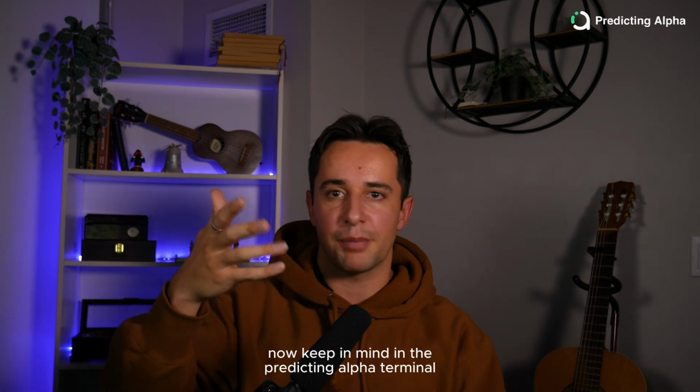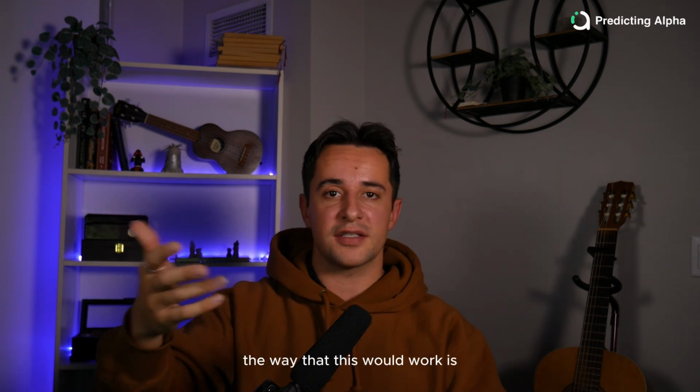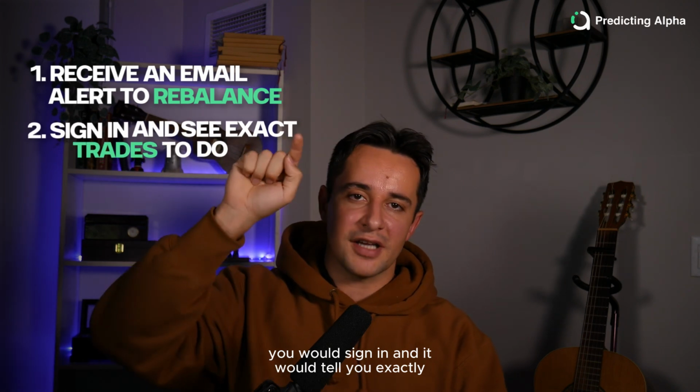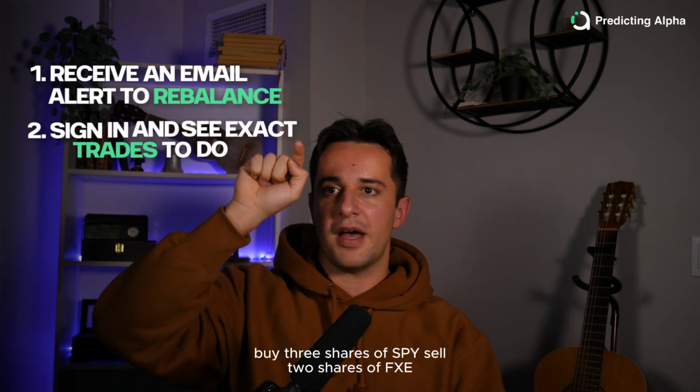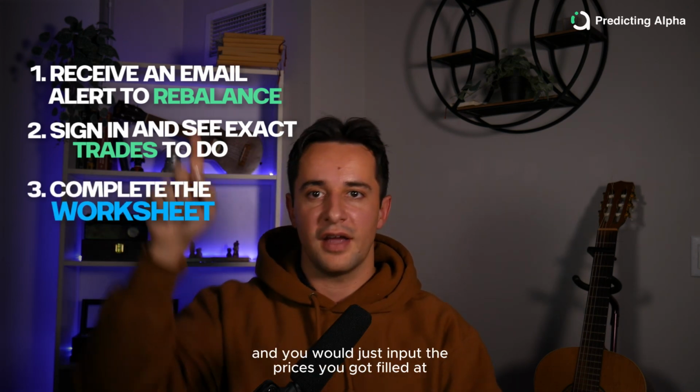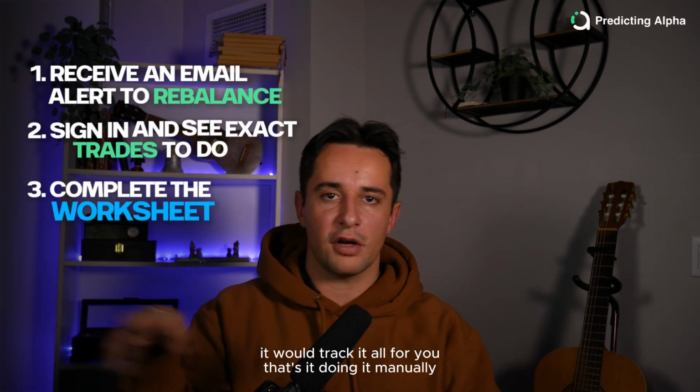Now, keep in mind, in the Predicting Alpha terminal, the way that this would work is you would just get a message in your email that says rebalancing time. You would sign in, and it would tell you exactly buy 3 shares of SPY, sell 2 shares of FXE, buy 2 shares of TLT, and then you're done. And you would just input the prices you got filled at. It would track it all for you.